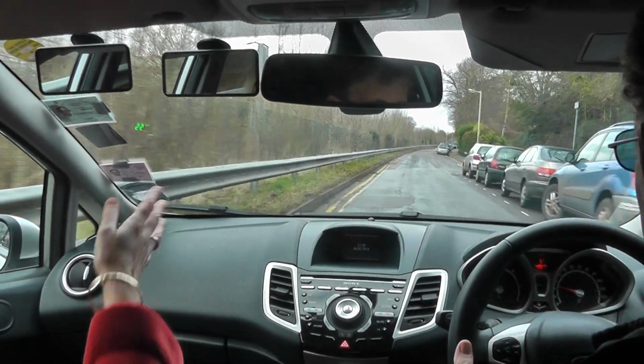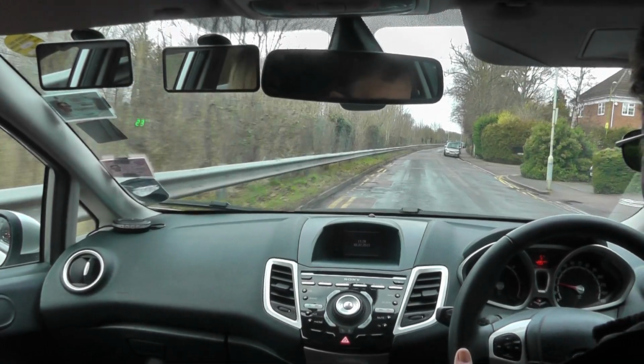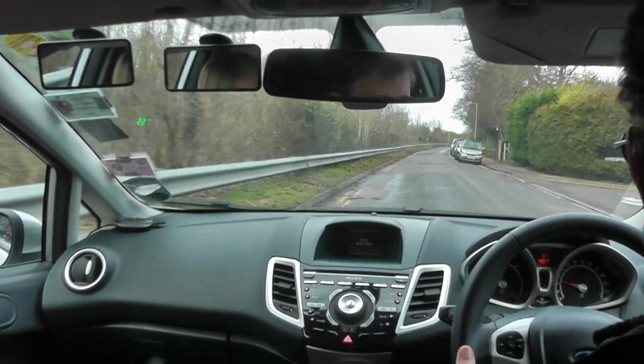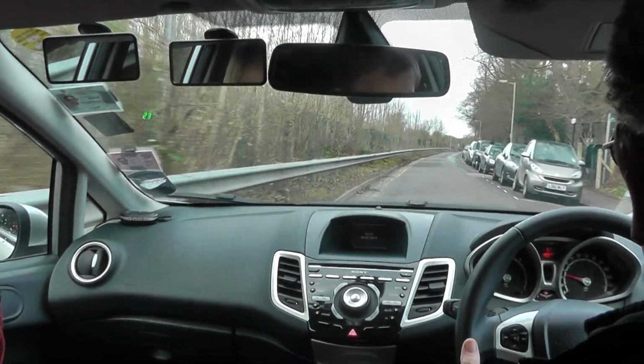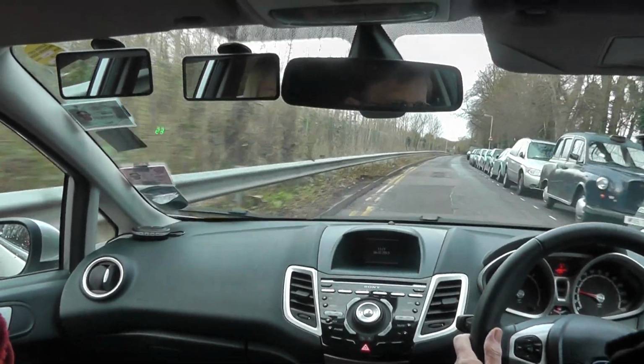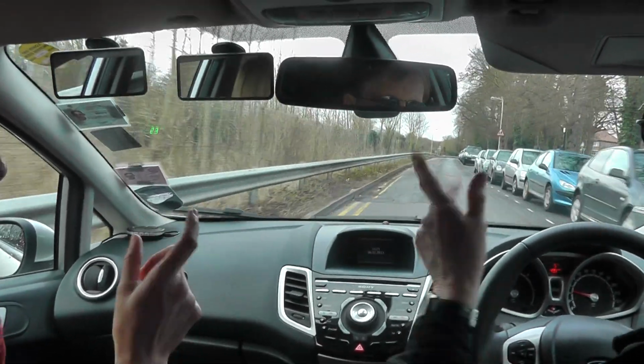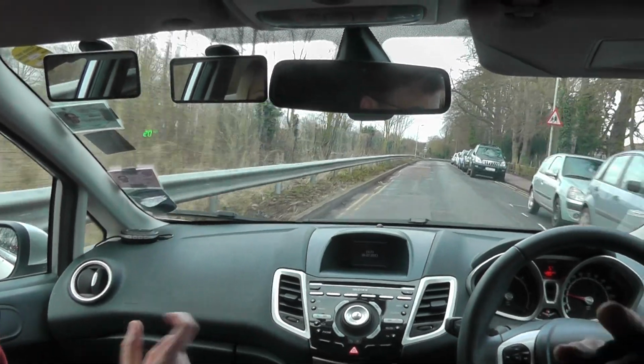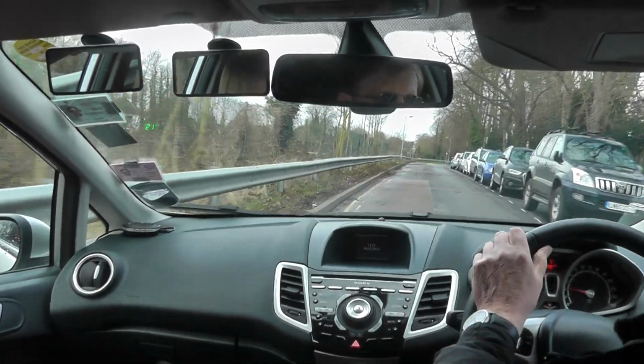So if there was a cyclist on the left here and you saw him look over his shoulder, what do you think would be the first thing you do? Oh, let him go. Yeah, absolutely. But the first thing you do is check your mirror. Check the mirror, yeah. Always check your mirror first because you need to know what's going on behind you in case you find you have to brake quite sharply.